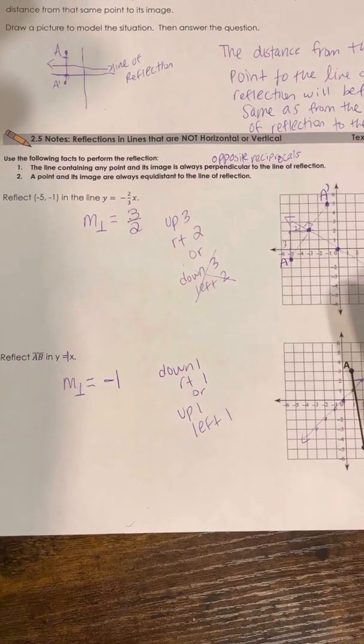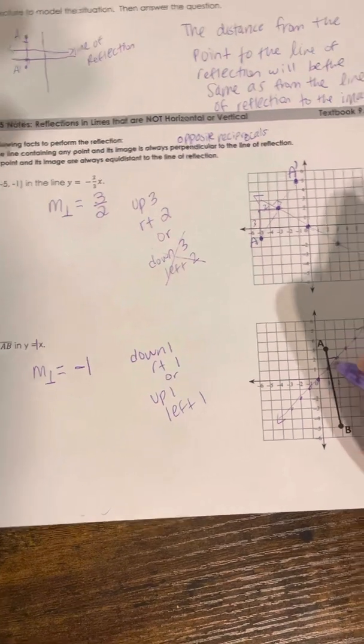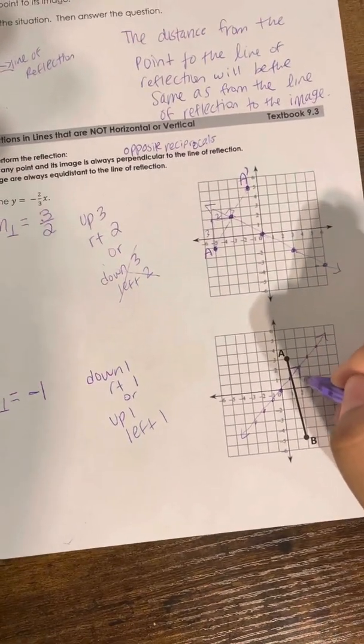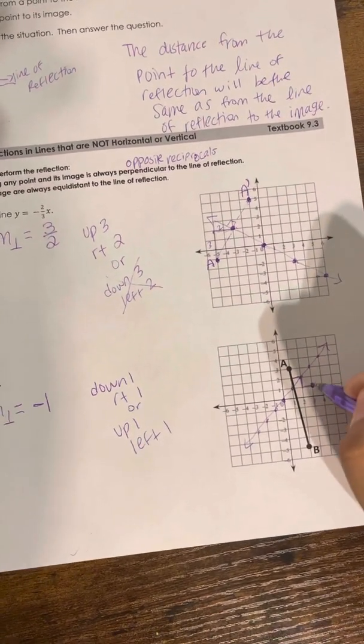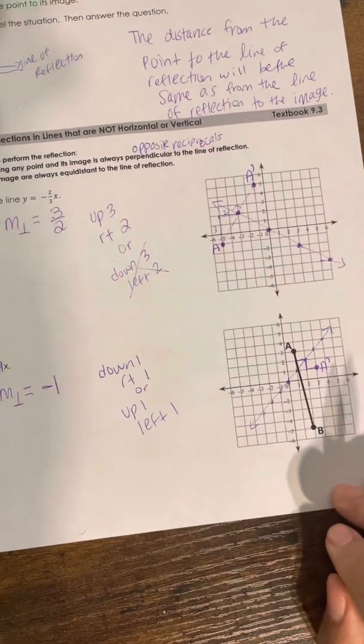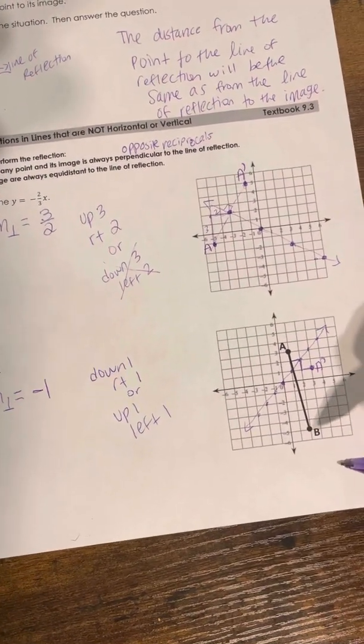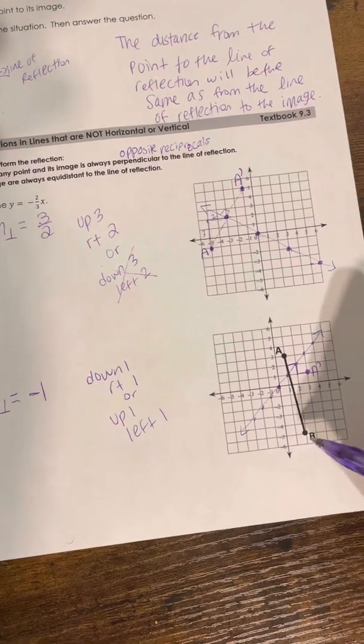Down 1, right 1. I immediately touch the line. As soon as I do that, I want to continue it one more time. Down 1, right 1. And there is my A prime. For the second one, or for letter B, we do the same thing, but it starts down here.